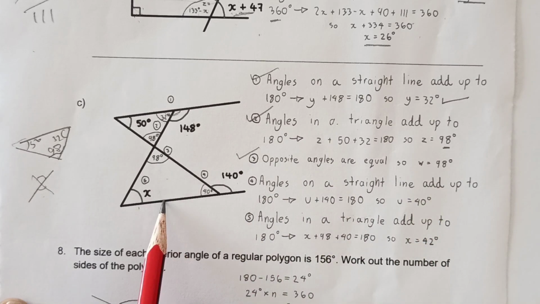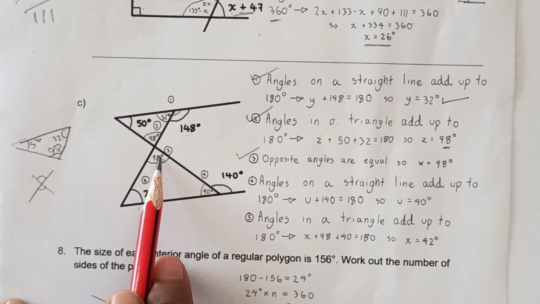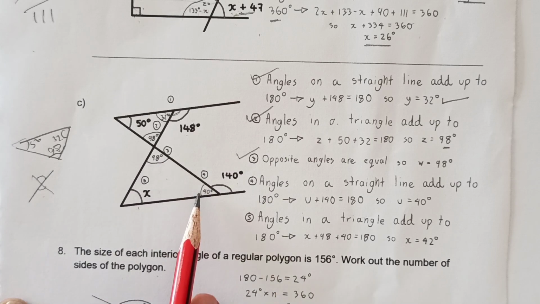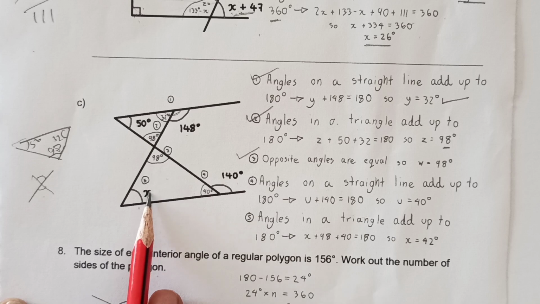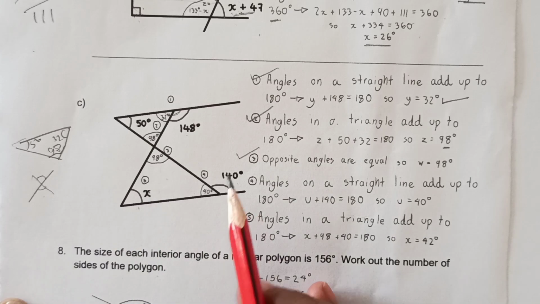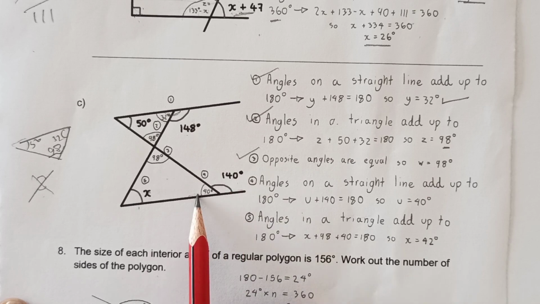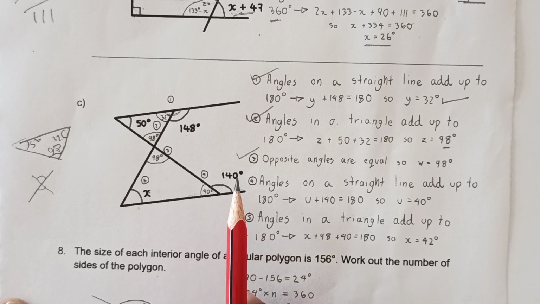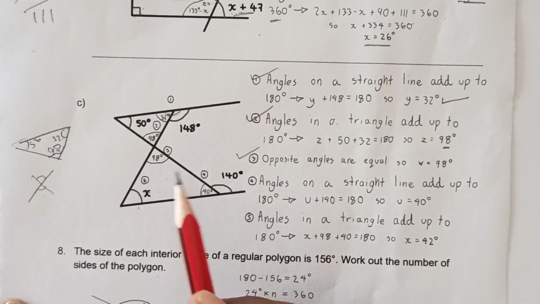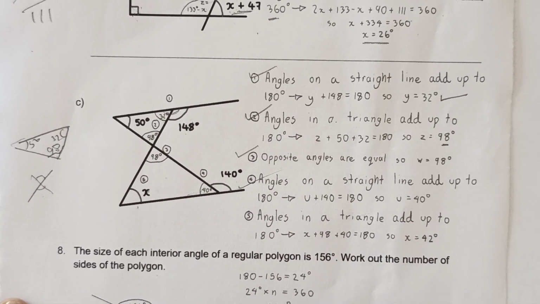So we entered this triangle where our x is. So we got this angle. If we get this internal angle, we can find the value of x. Now this is a straight line, right? So 140 plus 40 is going to be 180, or 180 minus 140 is going to give you this angle. This is this part here.